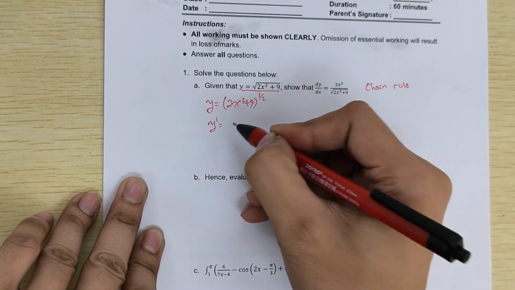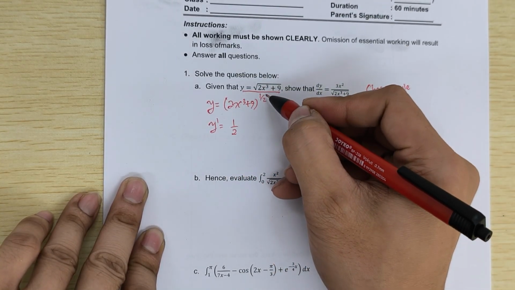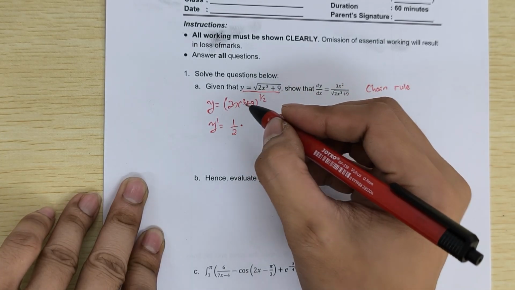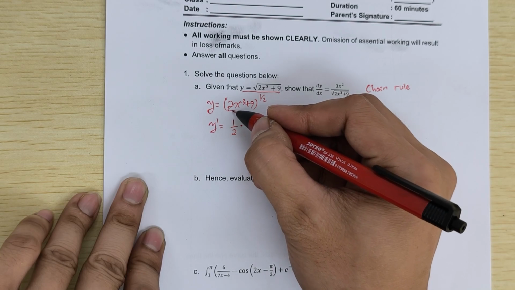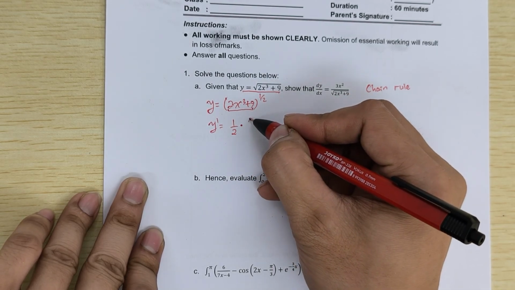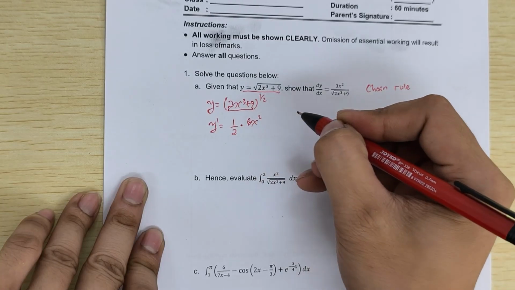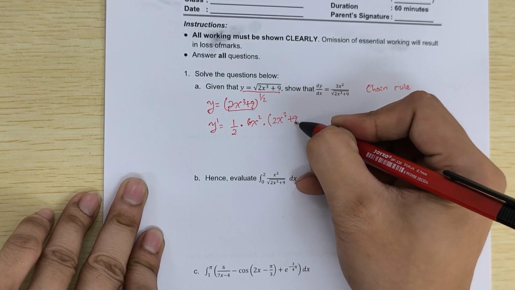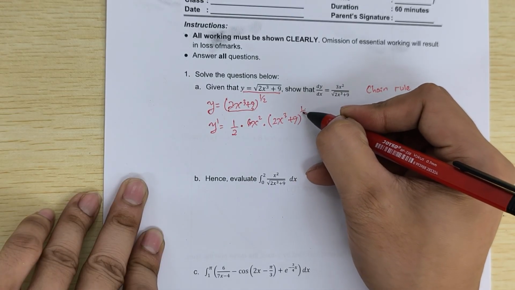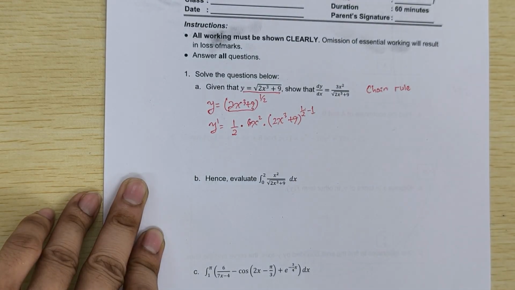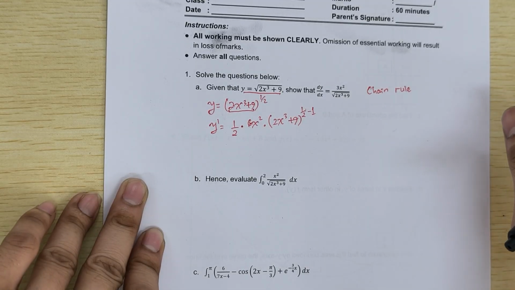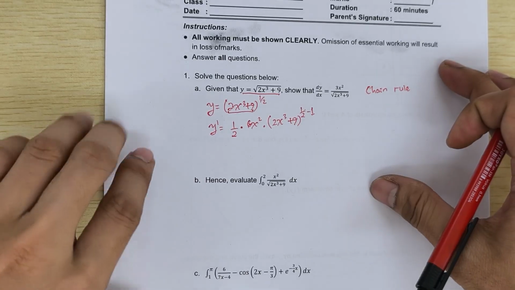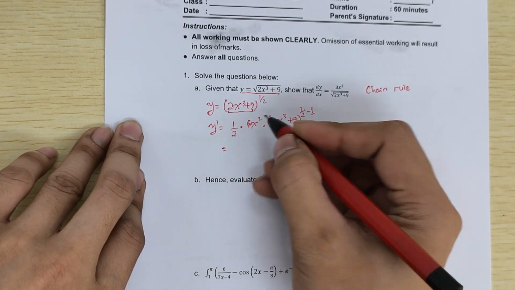So the y prime will be a half. We got a half from the power number, and then multiplied by the derivative of the terms inside the bracket. So it's going to be 6x squared multiplied by the whole thing, to the power of a half minus 1. It is minus because this is differentiation. After that, we simplify everything.